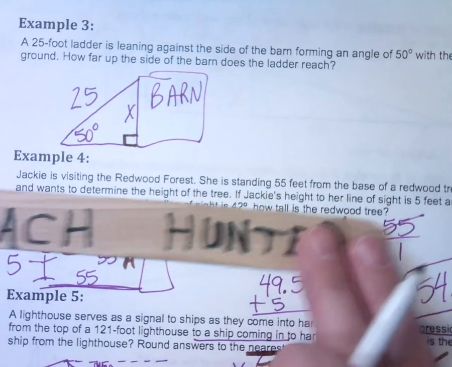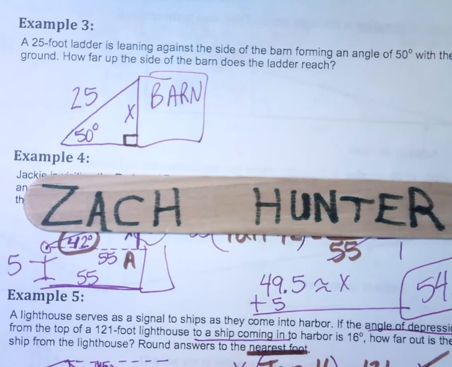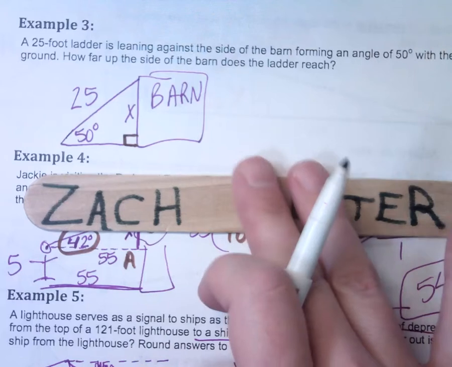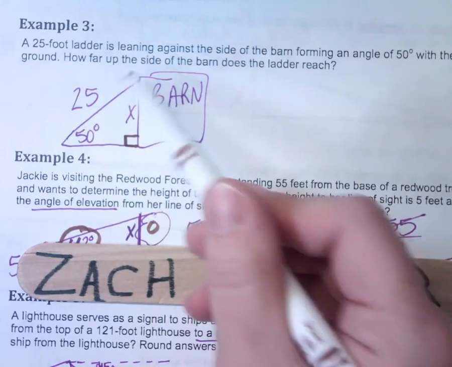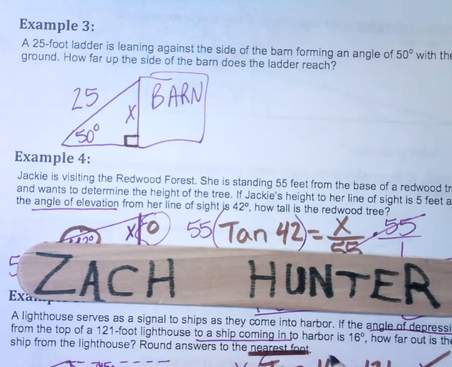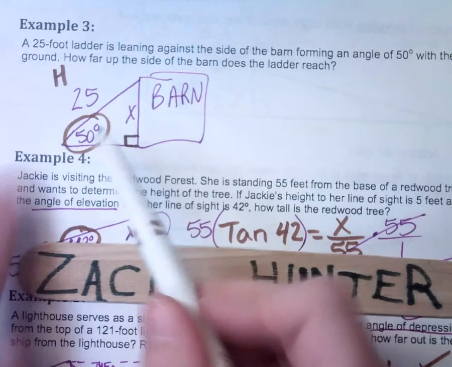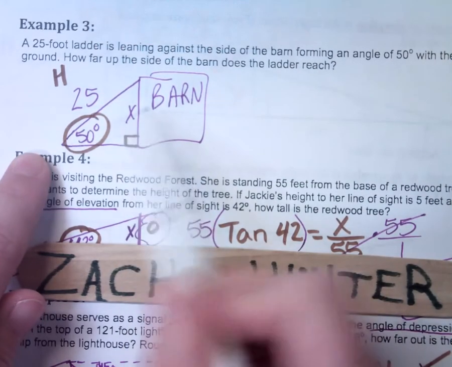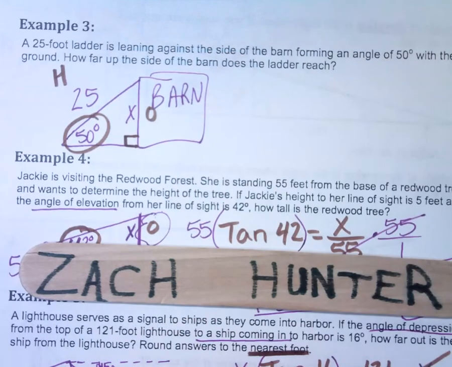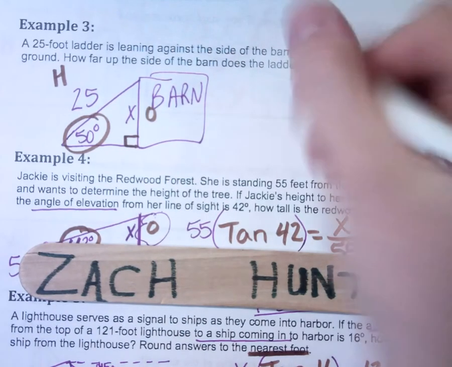Okay, Zach, what do you have for your equation? Well, then I'm going to help you. Do you have a hypotenuse labeled in this picture? The 25 is the hypotenuse. Okay, then go to the angle that's not 90. What would you label the x? Opposite. So which one do you use? Sine, cosine, or tangent? Sine.